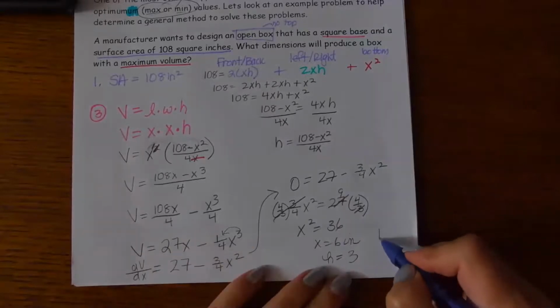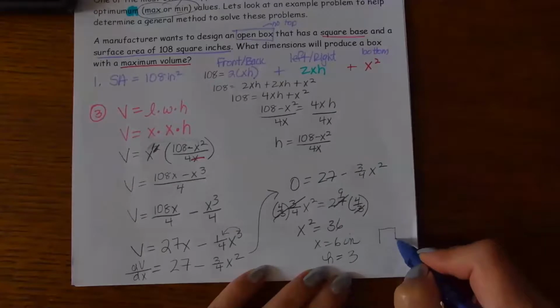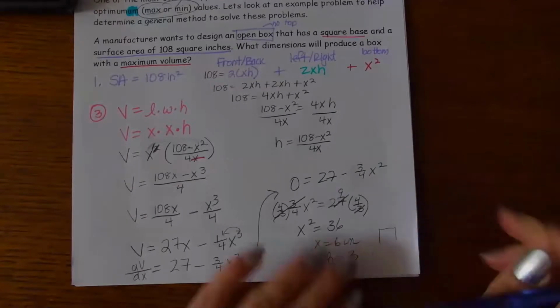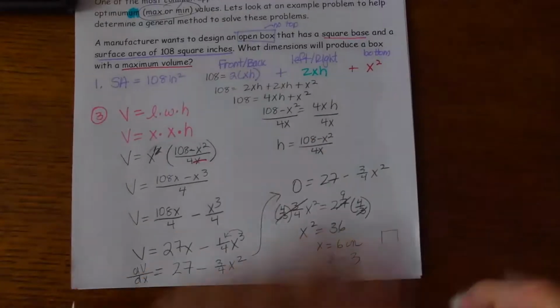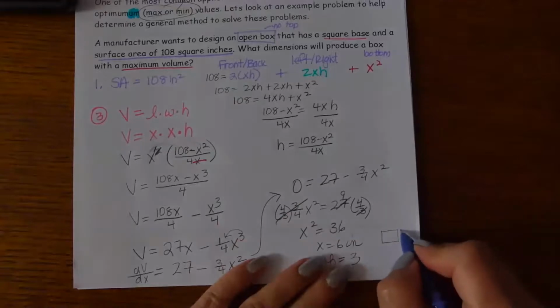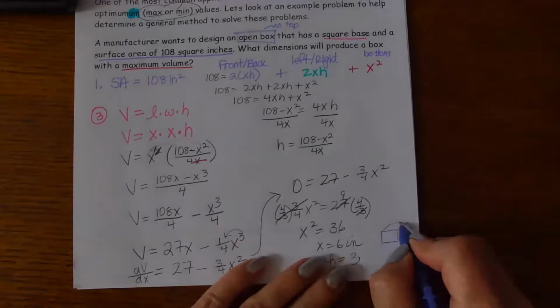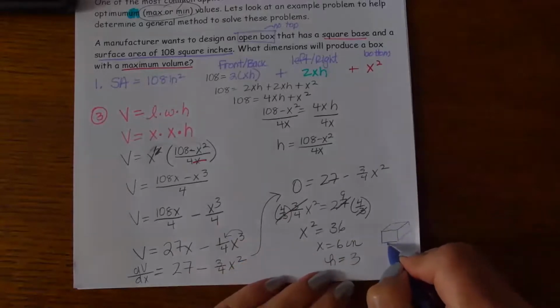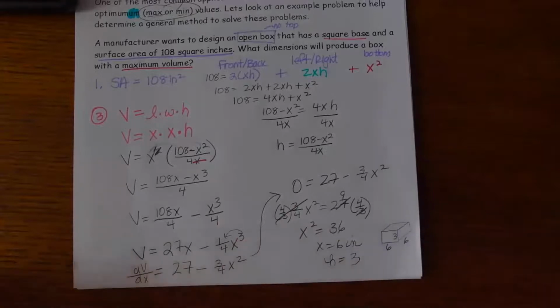So we want a box that's 6 by 6, 3 inches tall. That's going to give us the maximum volume in the box.